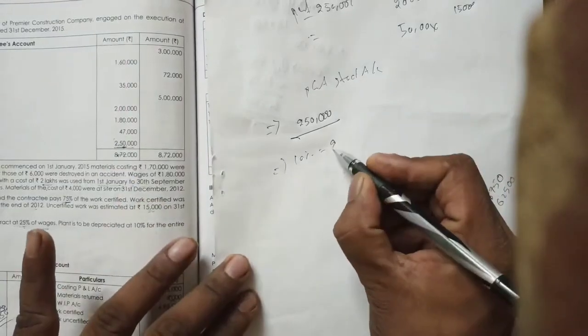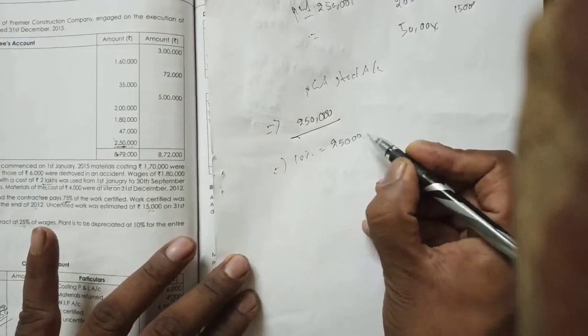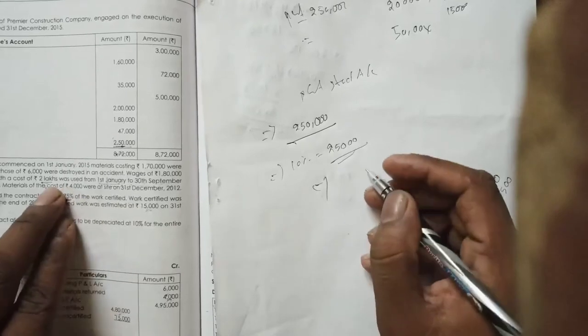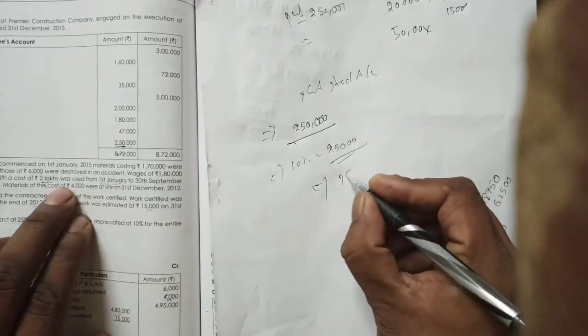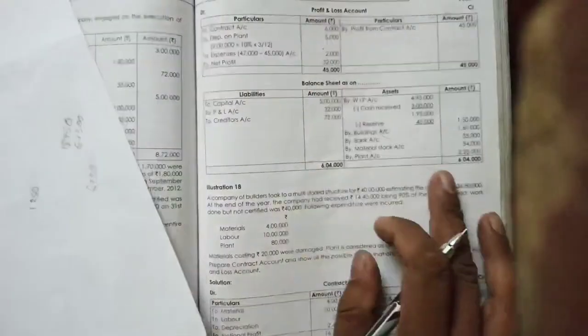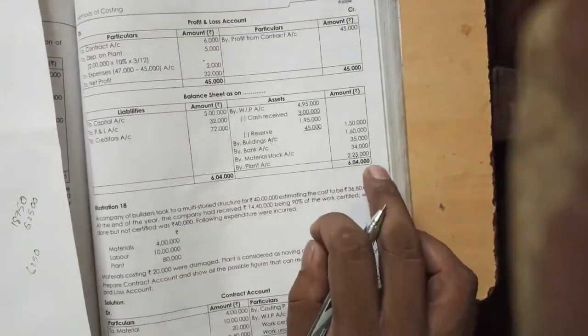So 25,000 is depreciation, and the remaining is 2 lakhs 25,000. End of the year we posted here: balance sheet, end of the year plant account 2 lakhs 25,000.